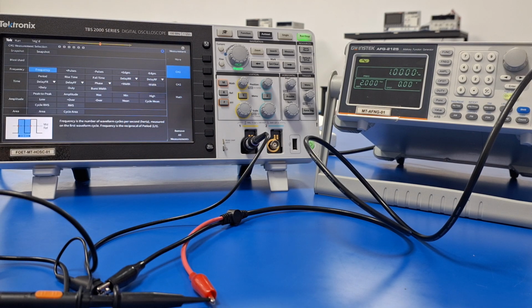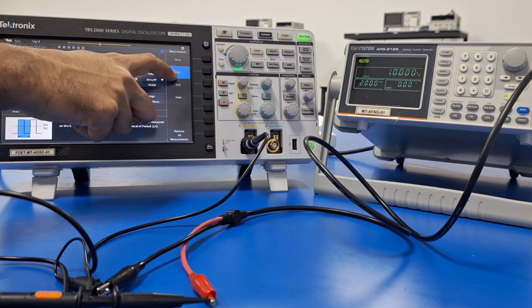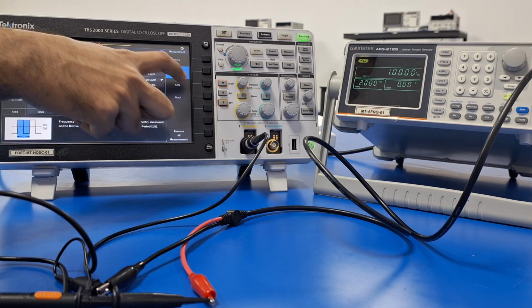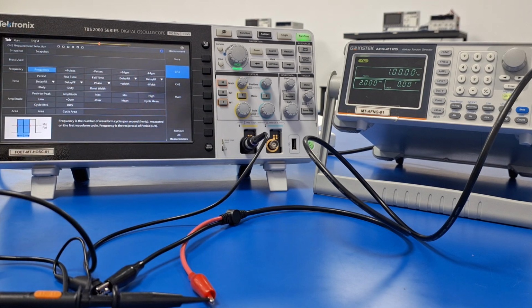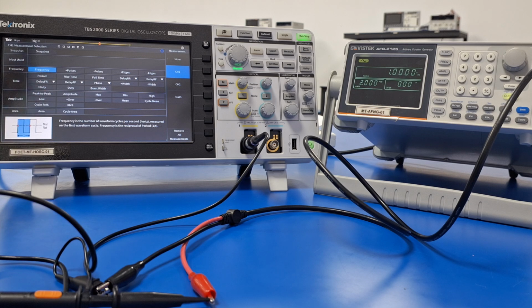Again, depending on the brand, it might change, but the functionality remains the same. Firstly, you need to select what channel you want to take the measurement. So since I have connected it to channel 1, I will select channel 1. In channel 1, now I can select what types of measurements I want. So here I only need 2, the frequency and peak to peak amplitude.